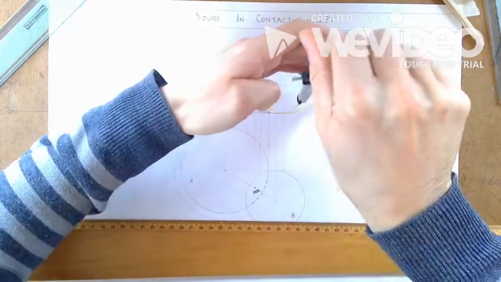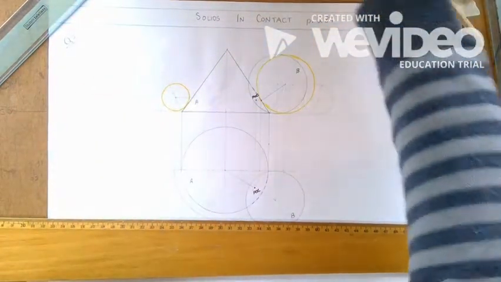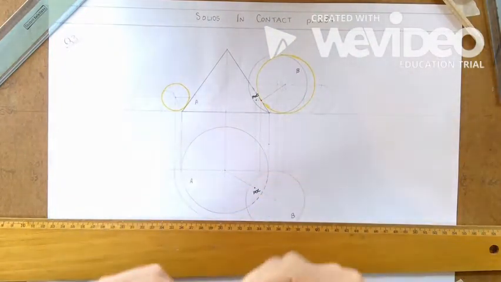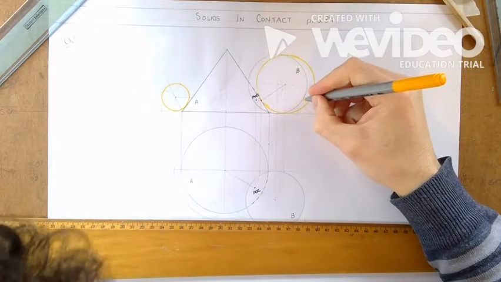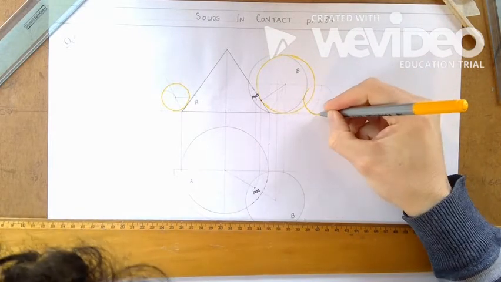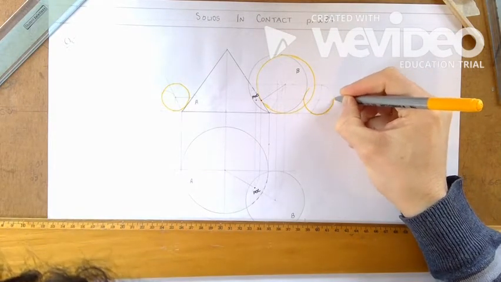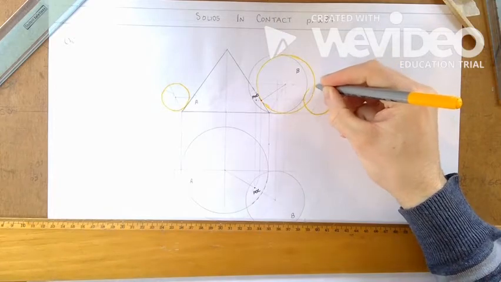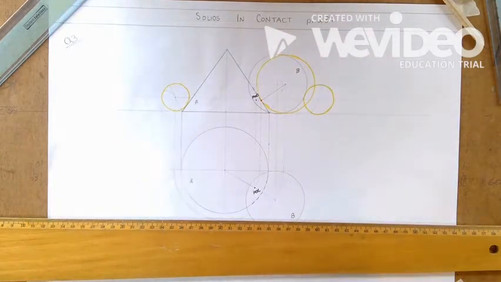And then draw in your sphere. So there is my construction sphere in contact with B.